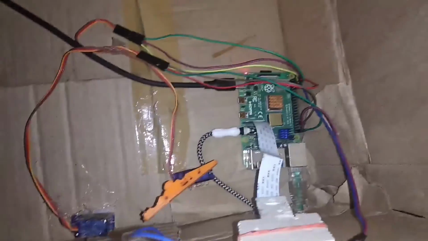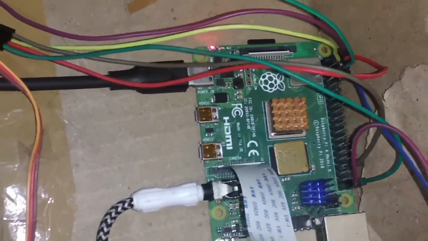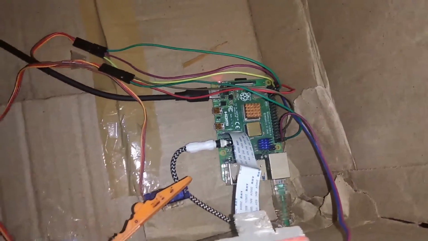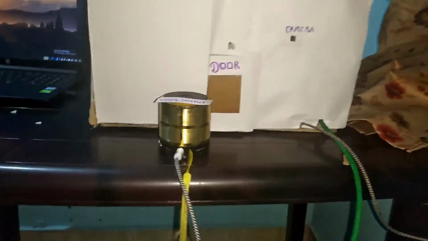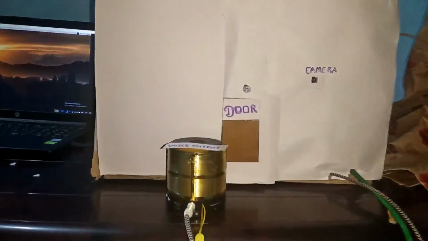You can see the 2 servo motors. One is used for unlocking and the other is used for opening. When it recognizes the face, one unlocks the door and the other automatically opens the door, and vice versa while it closes. So this is all about it.